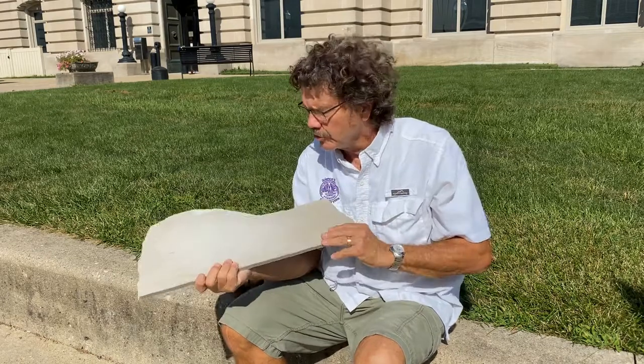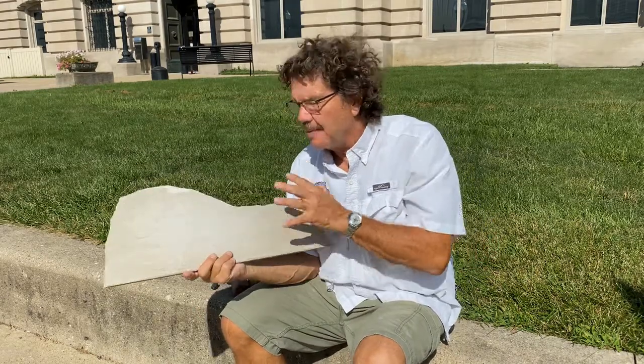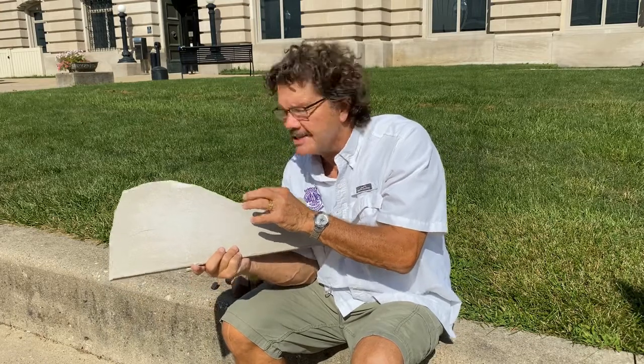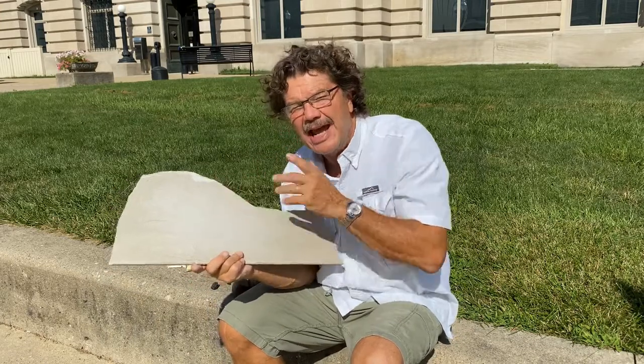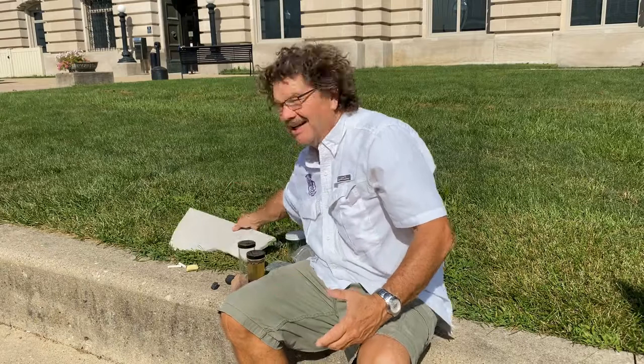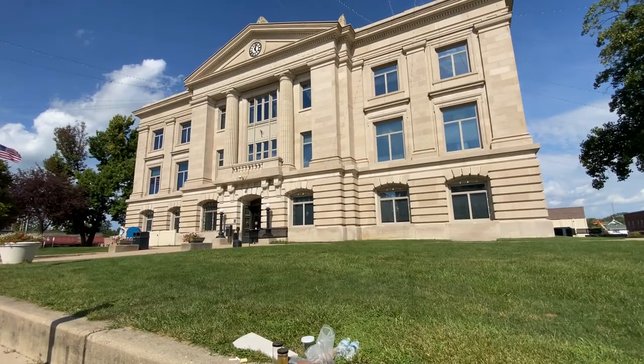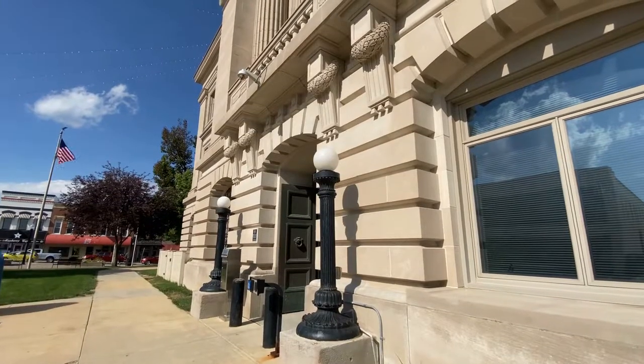It's called dimensional stone because it is so famous, because it's pure, with small grains, and can be cut in any direction. And because of that, look behind me. This is a courthouse that is covered with dimensional Indiana limestone.